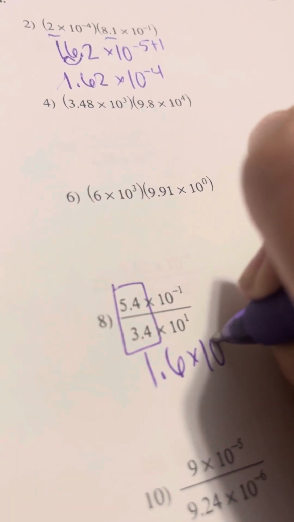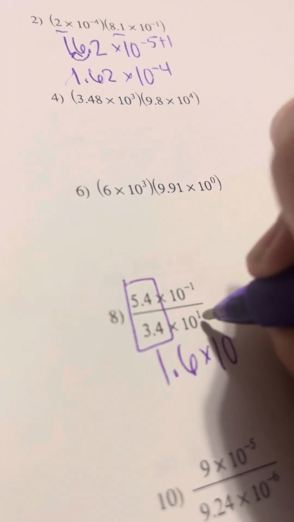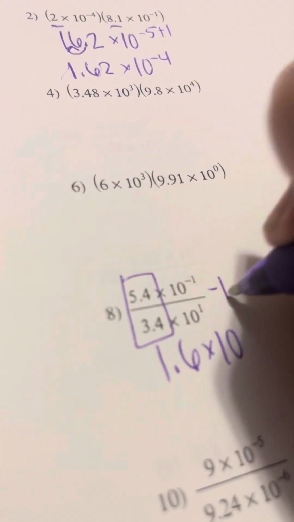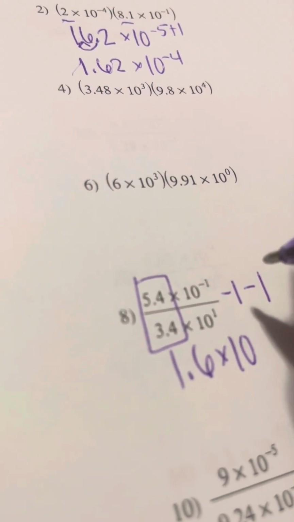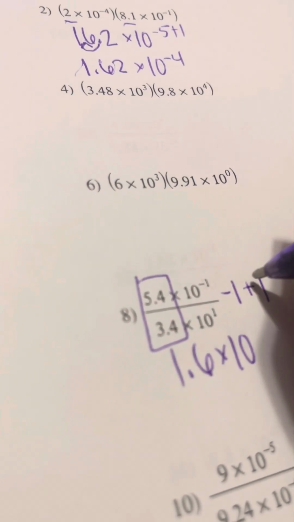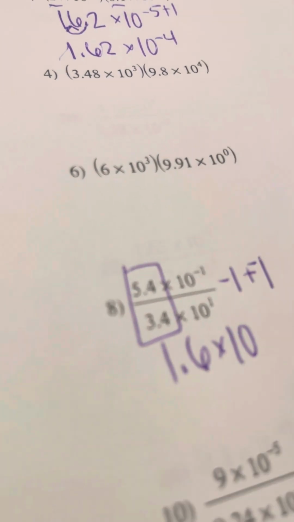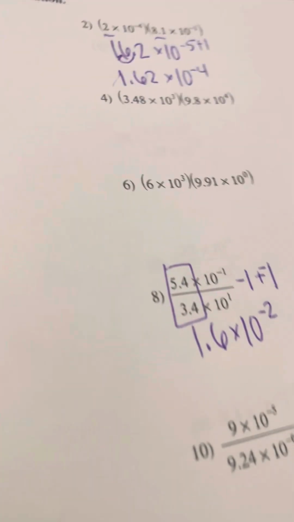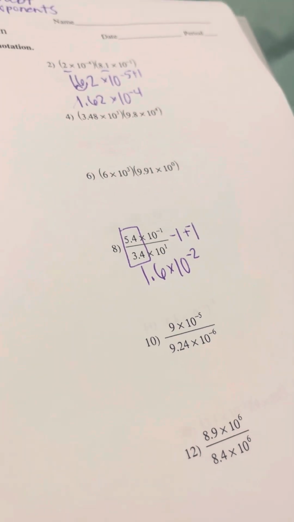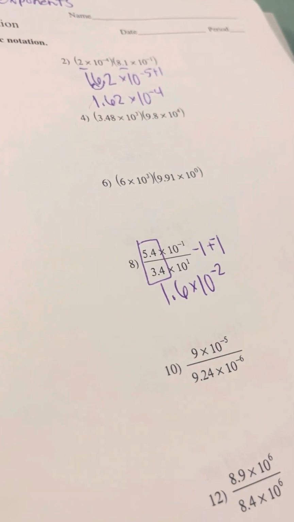Now be careful with this. -1 minus 1. Keep, flip, change, or whatever. So plus negative. That gives me a -2. That's good scientific notation. I don't have to change anything. It's good just like that. All right, let me make a note. 1.6, we rounded.